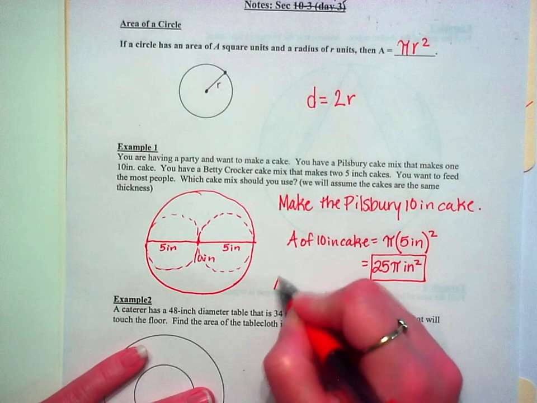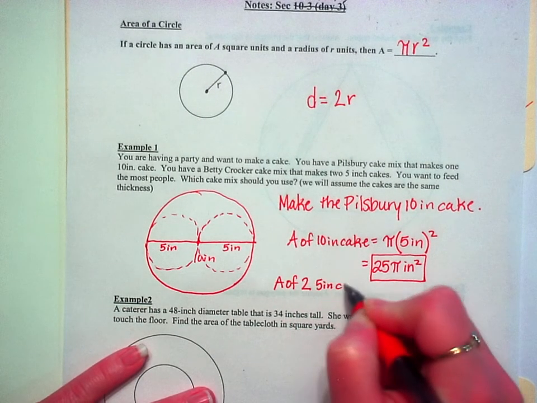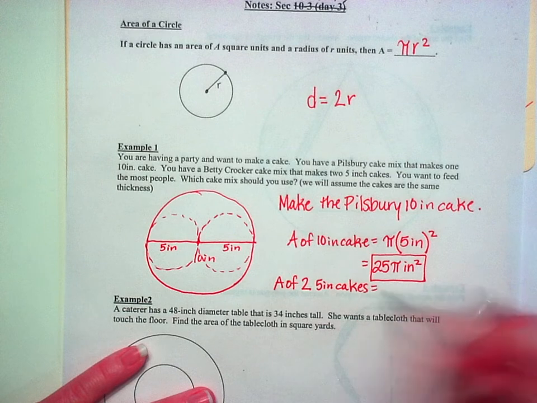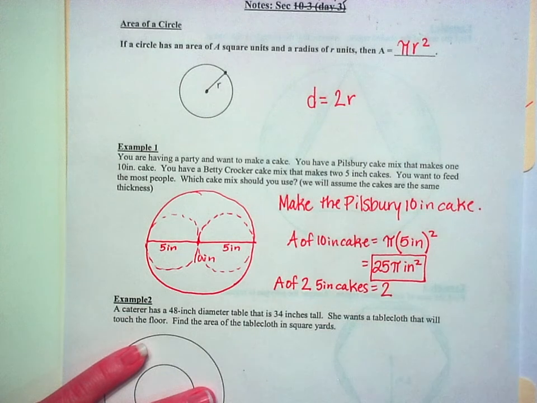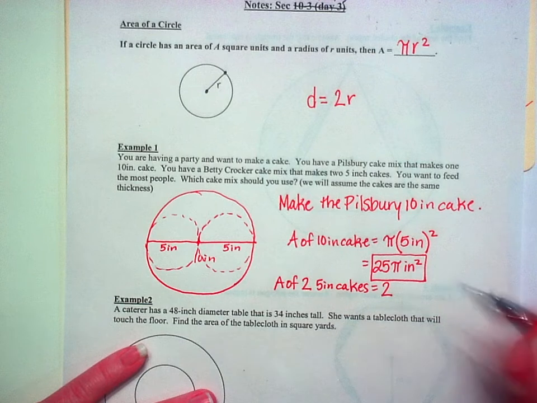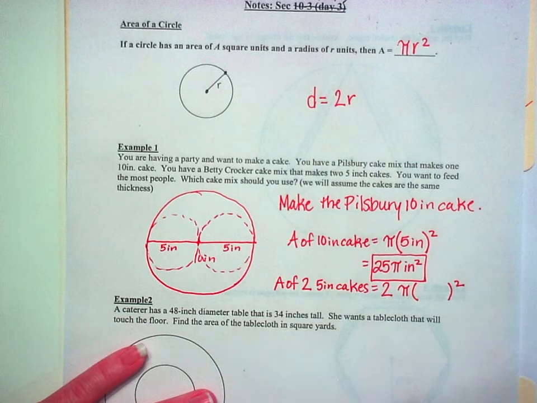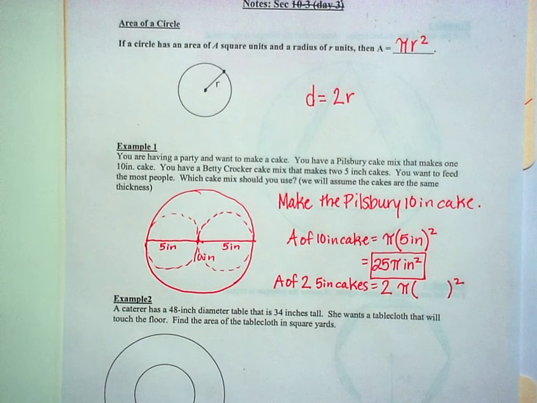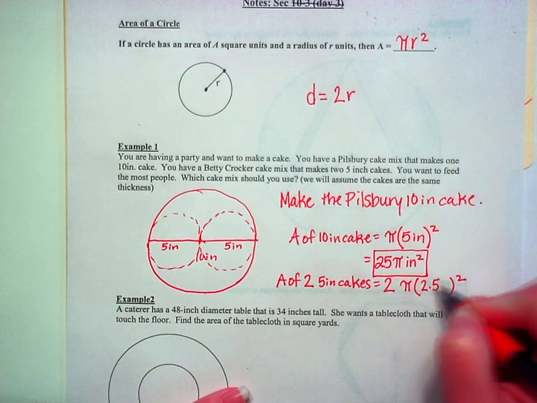Now, the area of two 5-inch cakes. Okay? We would take 2 times the area of one 5-inch cake. But we have 2 of them, so we're going to multiply by 2. So a 5-inch cake would be pi times the radius squared. And remember, if our diameter is 5 inches, our radius is 2.5 inches.